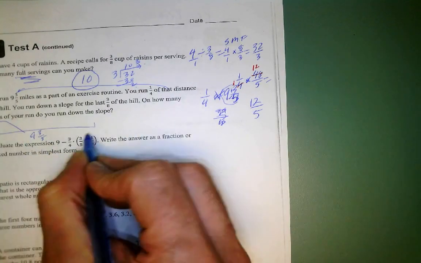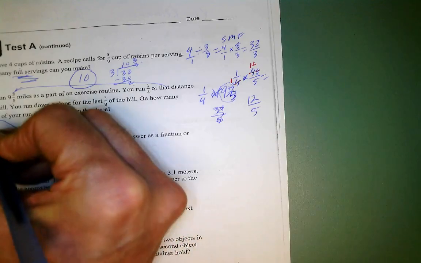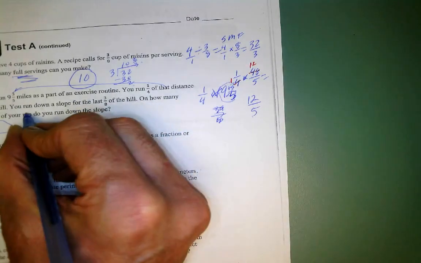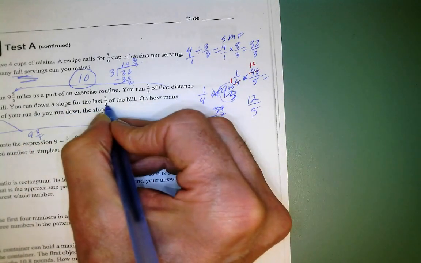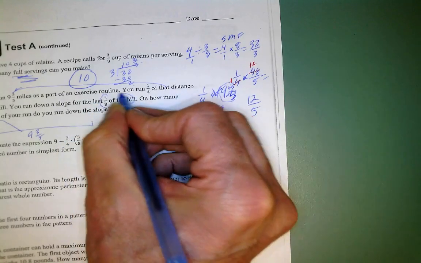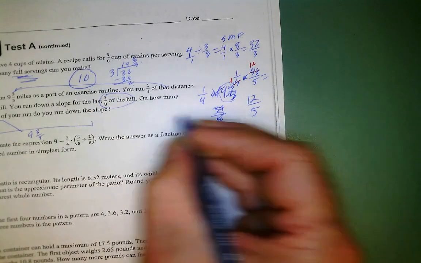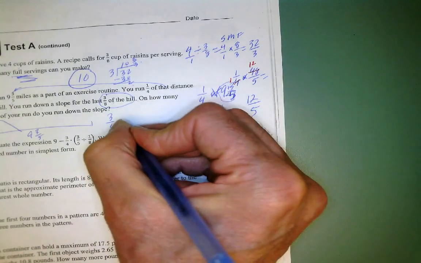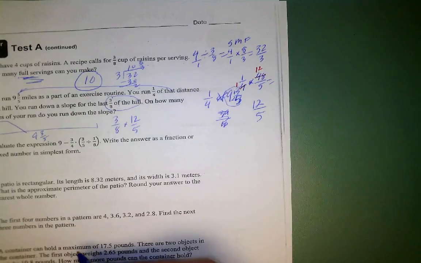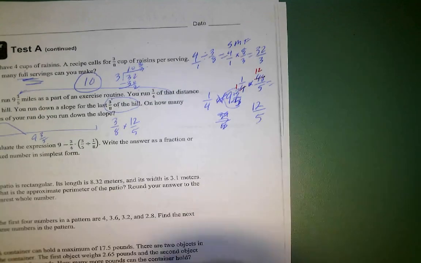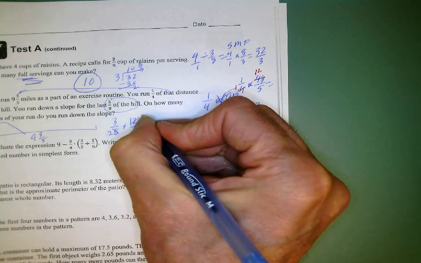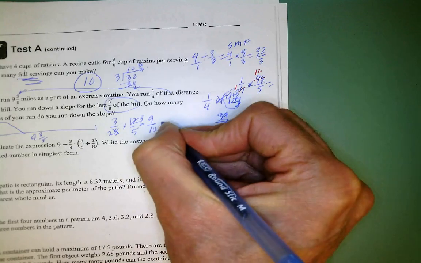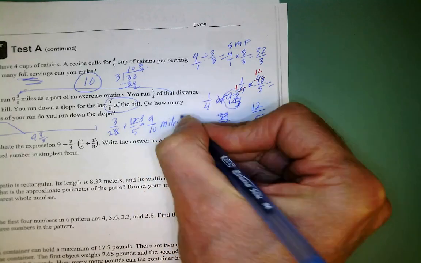Now, that's the 12/5, but you run down a slope for the last 3/8 of the hill. The hill was 12/5. I'm doing of again. I'm doing 3/8 times 12/5. Now let's simplify, because 4 goes into 8 and 4 goes into 12. 2 times on that one, 3 times on that one, 3 times 3 is 9, 2 times 5 is 10. What are my units? Miles. 9/10 of a mile is how much was downhill.